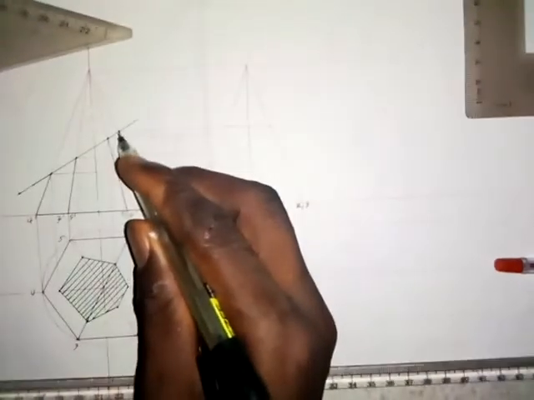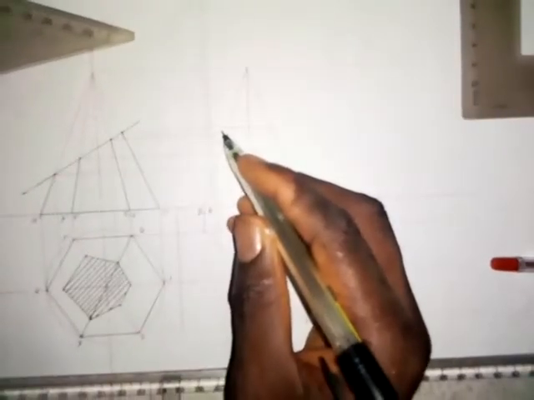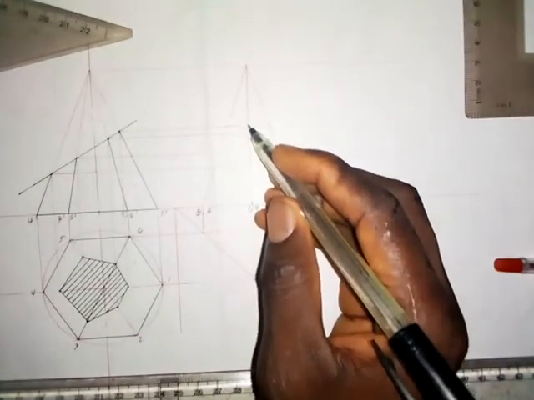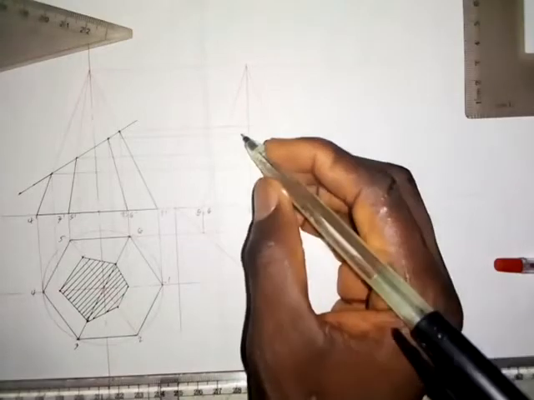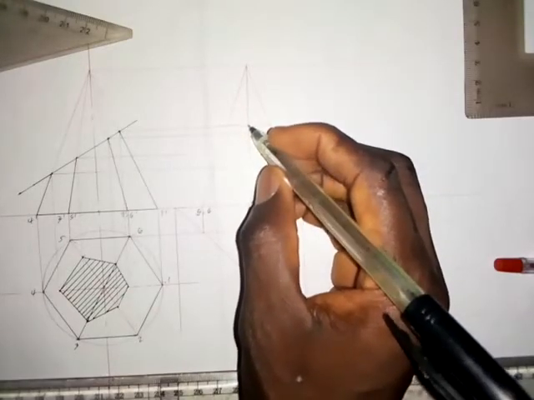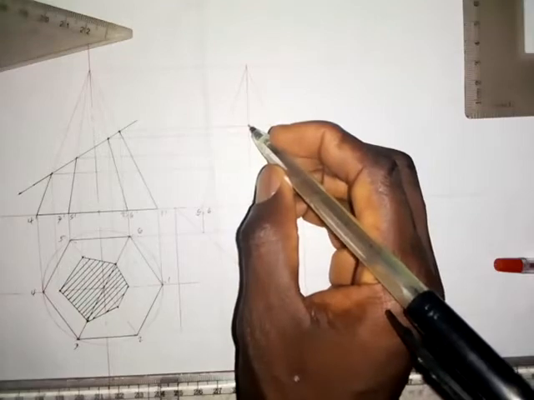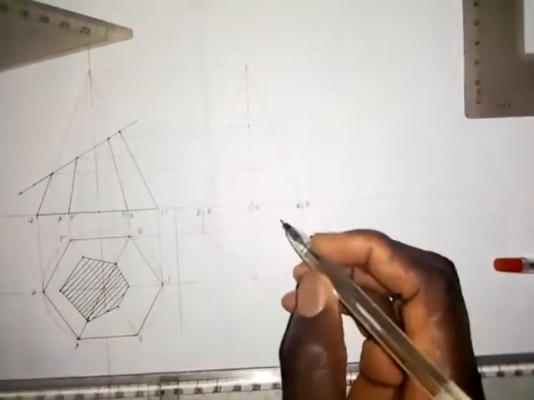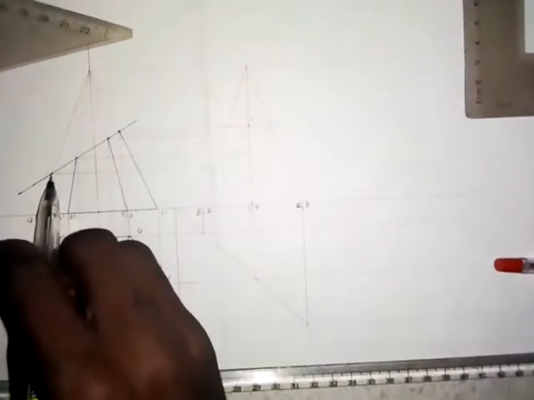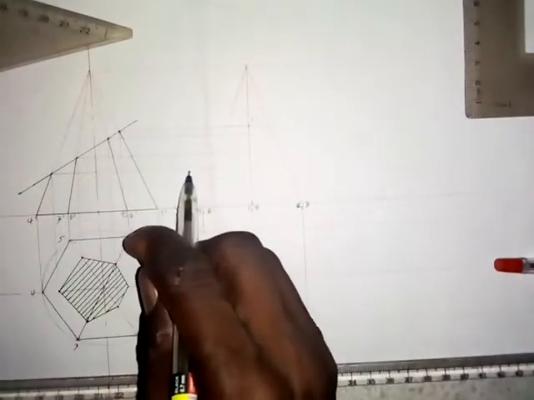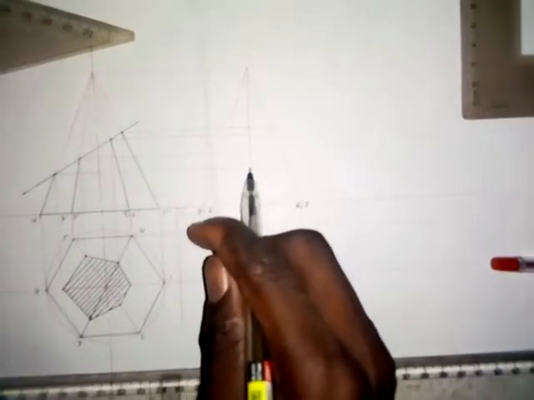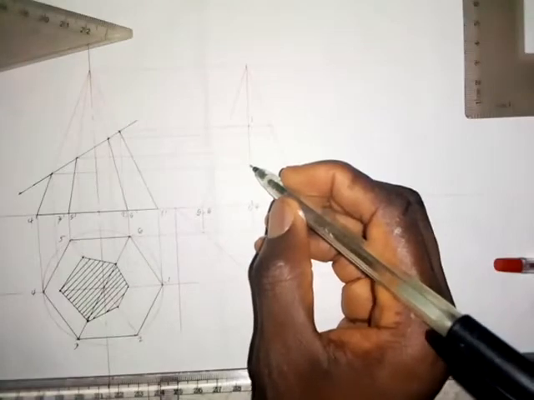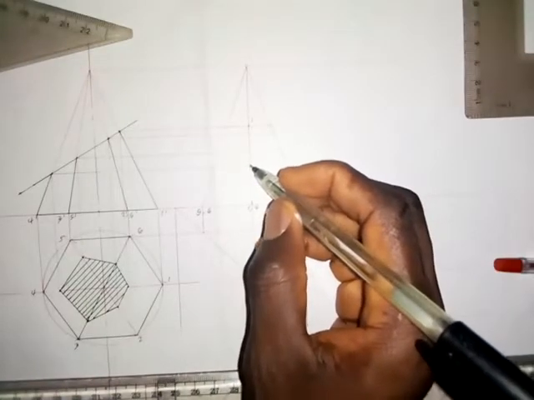This horizontal line that comes out from point 1 on the front elevation and the vertical line that comes out from 1 and 4 intersect, and where they intersect is point 1. So here we have 1. Then for 4, if I go to the right on the horizontal and come up on this vertical line, the point of intersection is point 4. So this is where we have it.